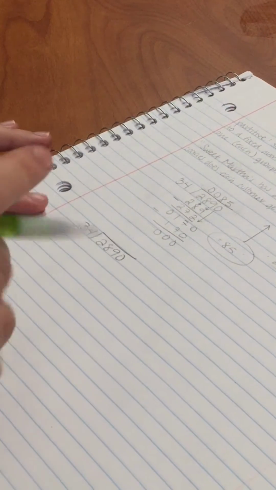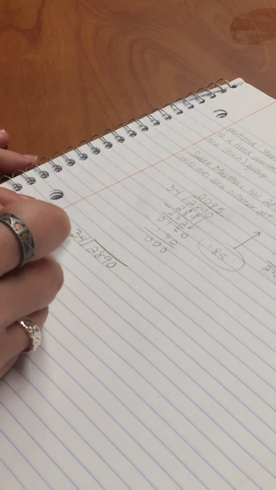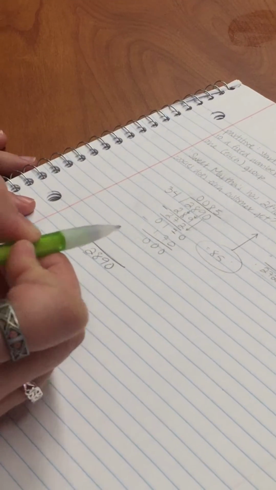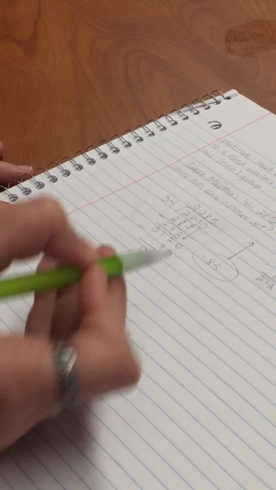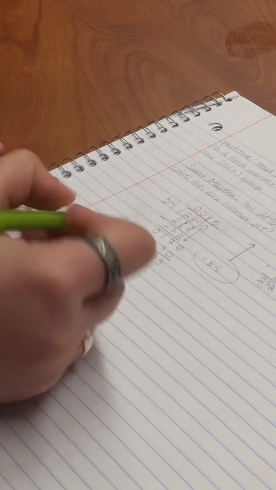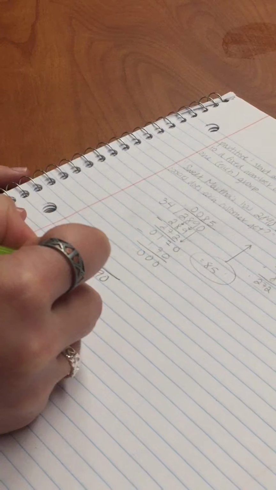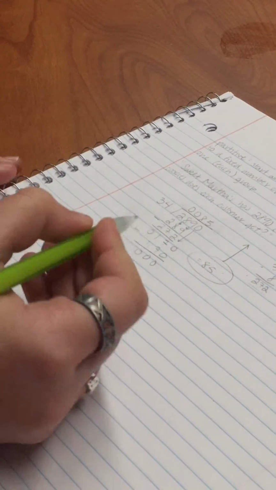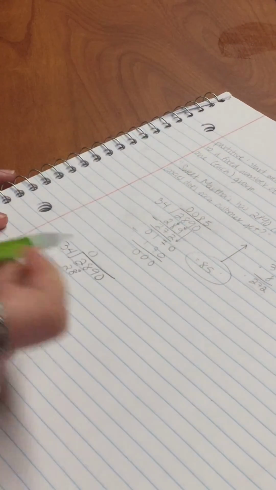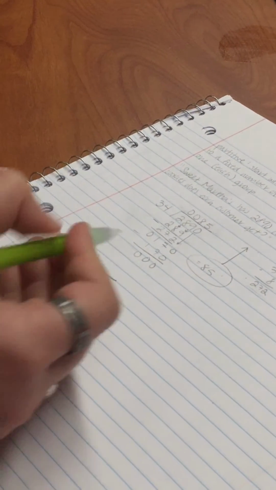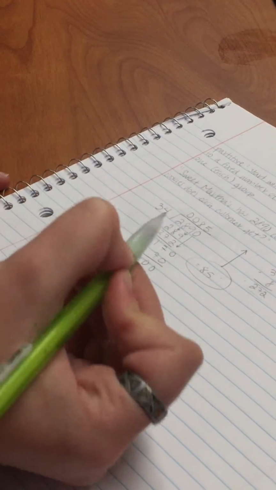So to start with, we will think 34, how many times can that go into our first unit, which is just 2? And we know that it can't go in at all, so we're going to put a 0 up above, and then we just carry the 2 down. Then we're going to bring this 8 down because we're going to be starting with another unit, and we'll make it so that it's 28. And once again, we'll think, can we put 34 into these 28 units? And we can't. So we put another 0 up above.